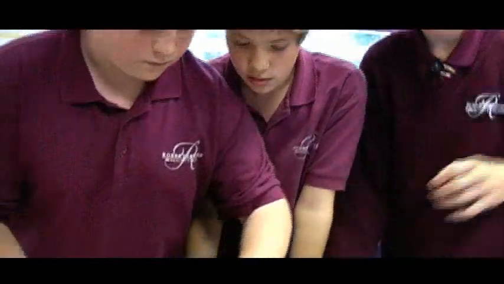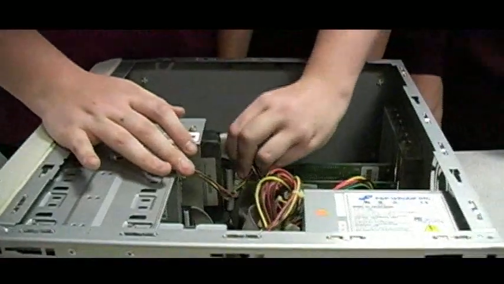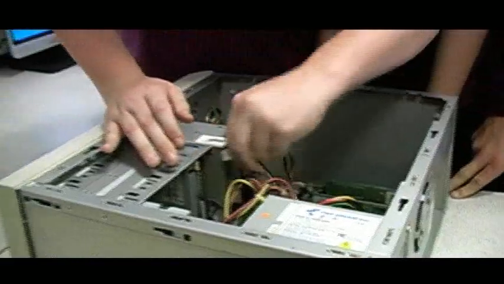Okay. So it's sort of crowded here. Yep.